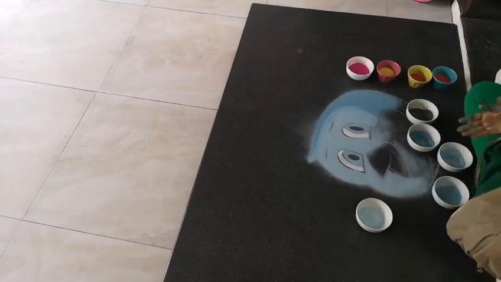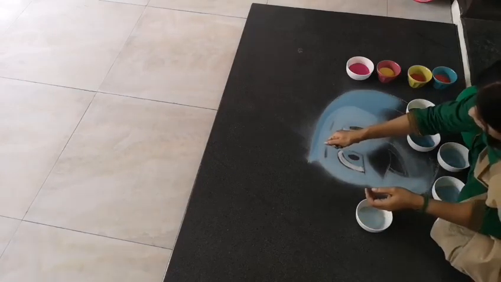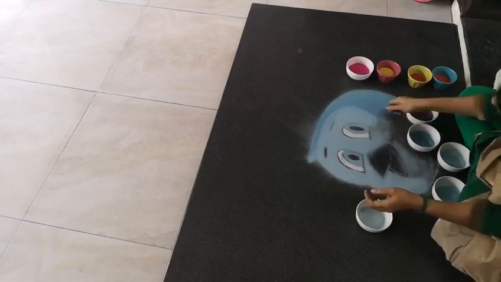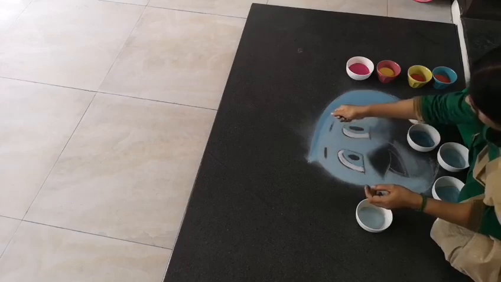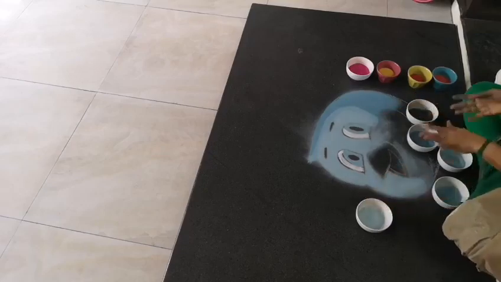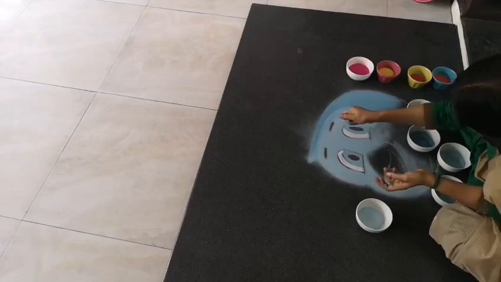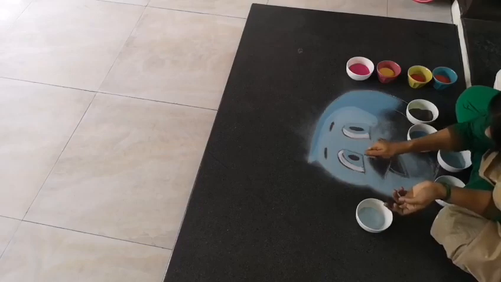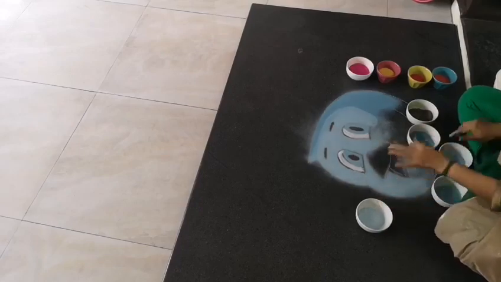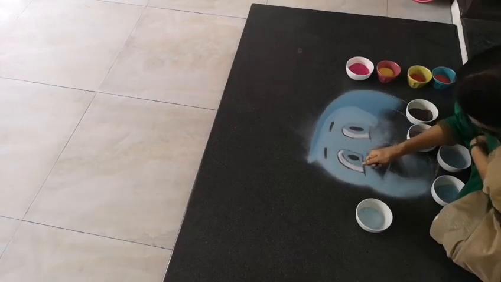Now let me concentrate on my eyes, eyebrows. Can make it a little darker. Don't make it so dark. Take only a little powder. Just keep applying. So now I've finished the top portion of my face. I have to correct my eyeballs. See, only a little.